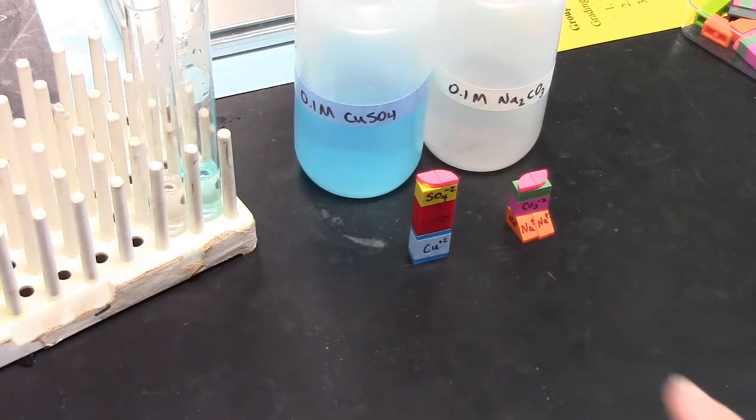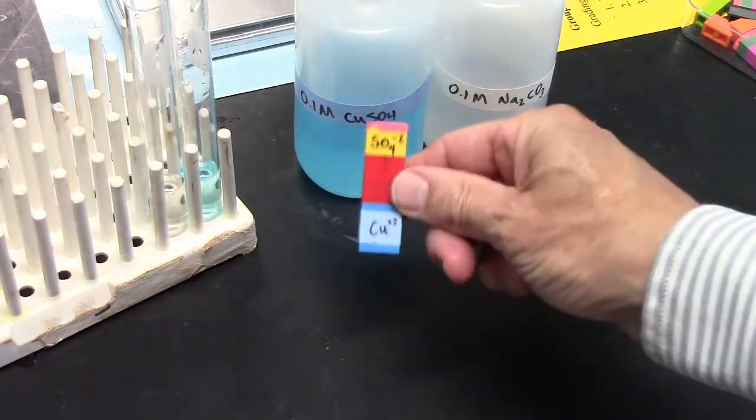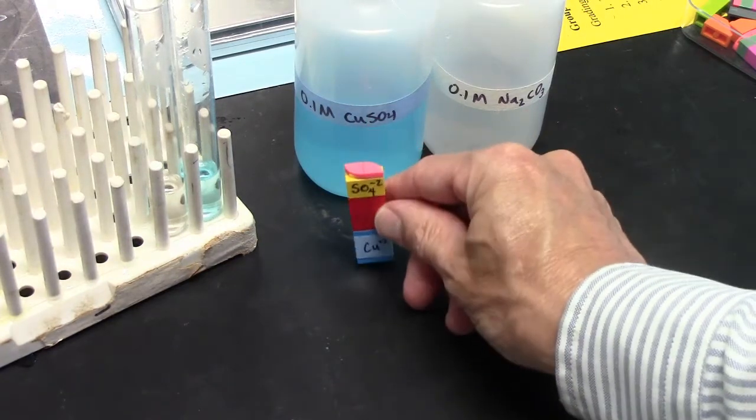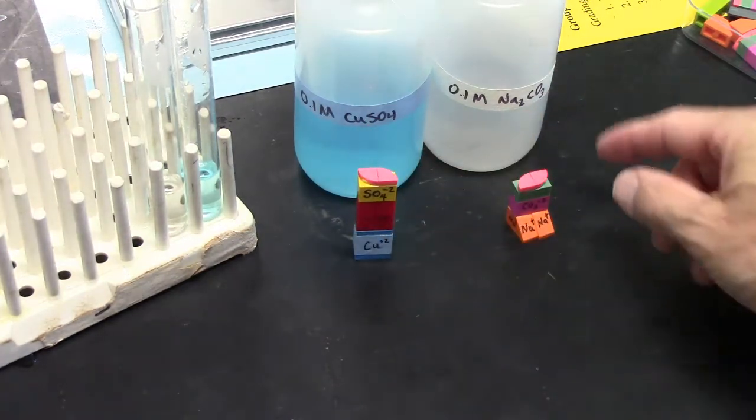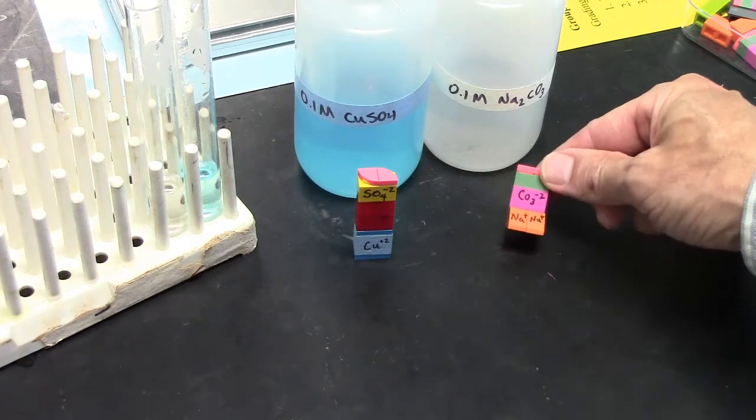Here's a reaction that you've run before. Copper sulfate is the blue salt. We can model it. This is a particulate model: 1 copper, 1 sulfate. Here's the particulate model for sodium carbonate: 2 sodiums, 1 carbonate.